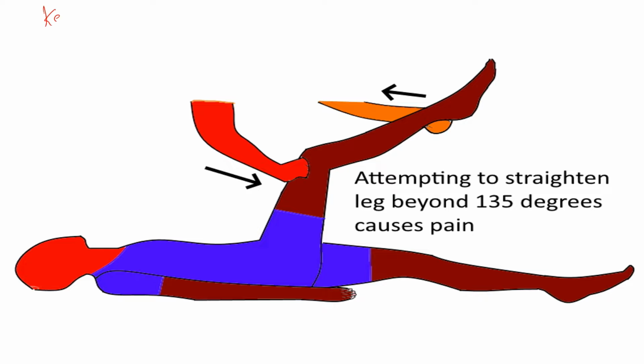And what is this Kernig sign? It is a bedside physical examination used to help diagnose meningitis. And how is it done?